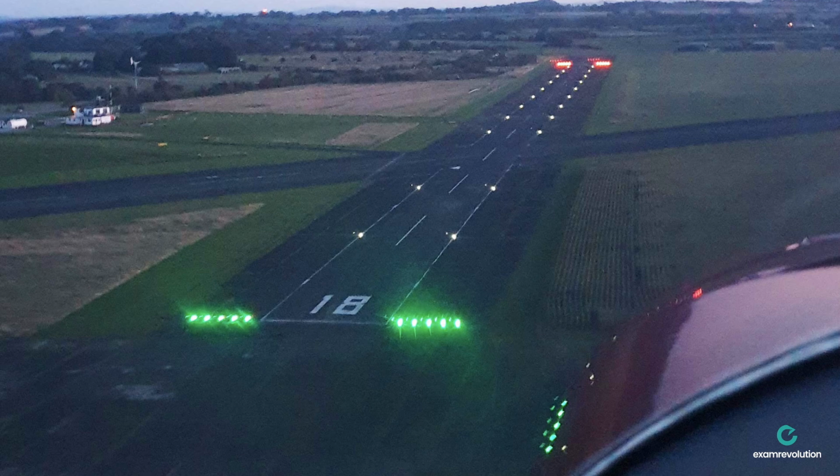Now, can you see why they've put wing bar lights here? Because we don't have any threshold lights. So how do you know where the threshold starts, right? They've only got edge lights in this case on runway 18. So they have to put wing bar lights because they need to show the pilots where the threshold starts.